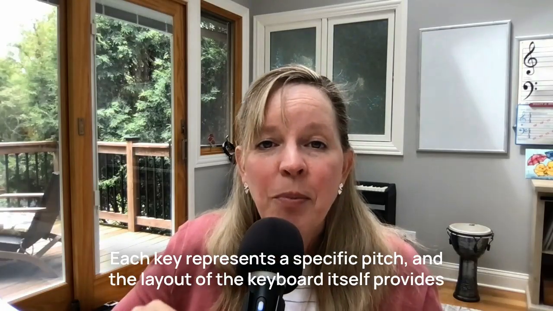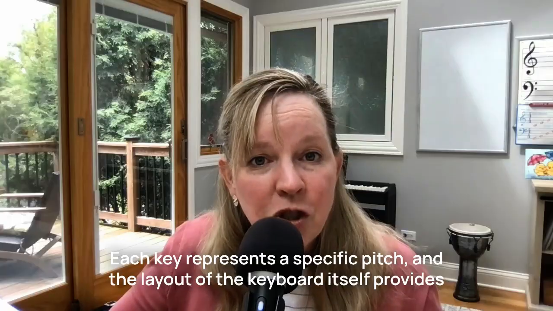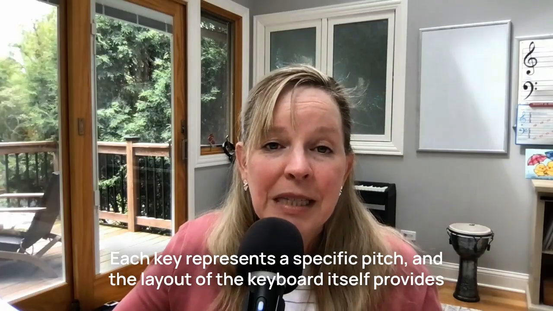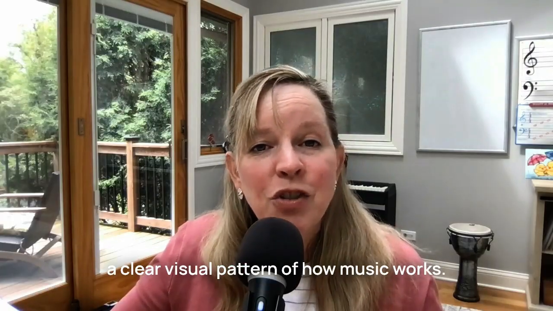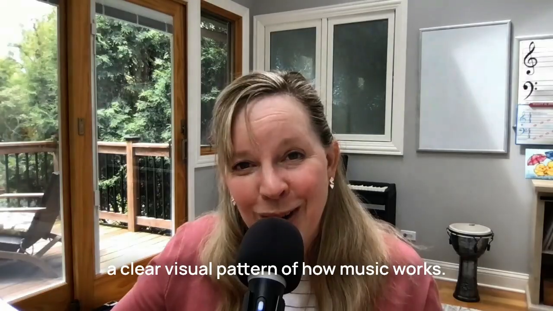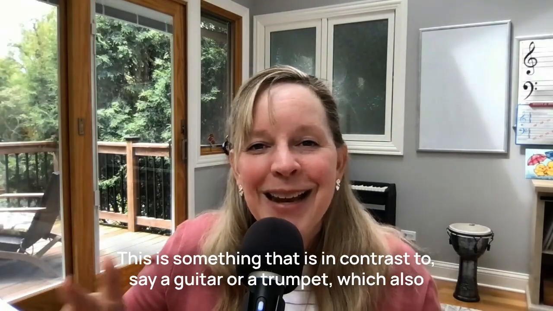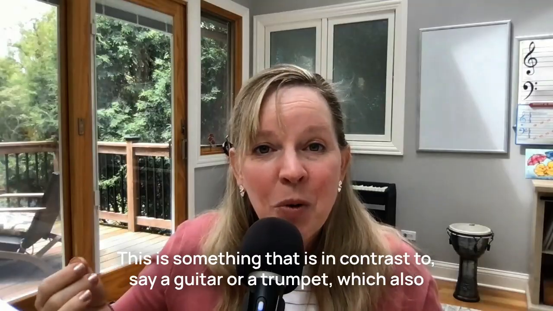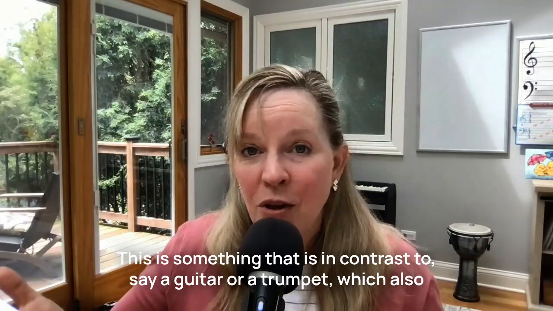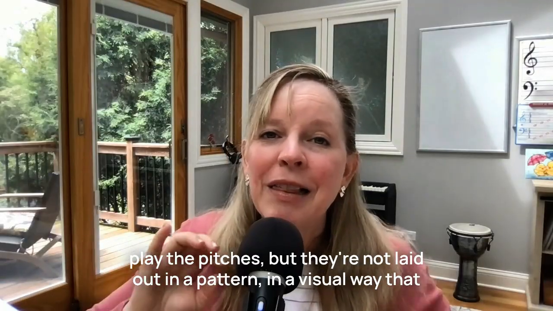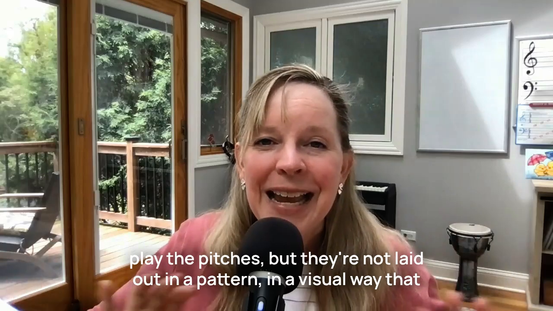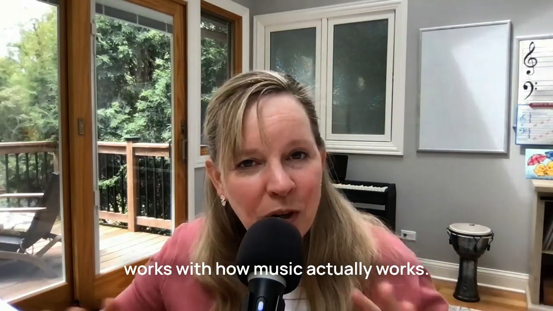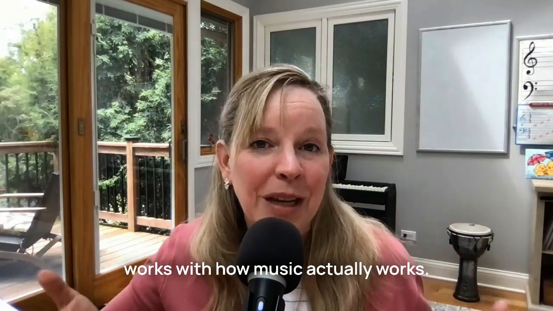Each key represents a specific pitch, and the layout of the keyboard itself provides a clear visual pattern of how music works. This is in contrast to, say, a guitar or trumpet, which also play the pitches, but they're not laid out in a pattern in a visual way that works with how music actually works.